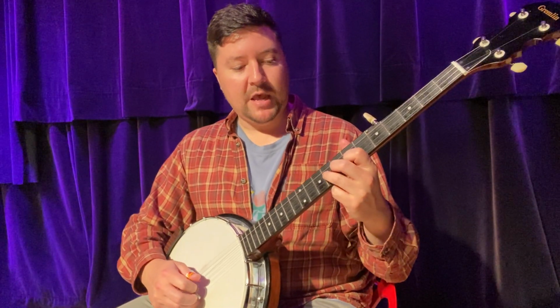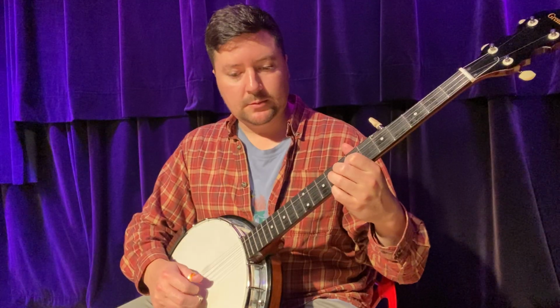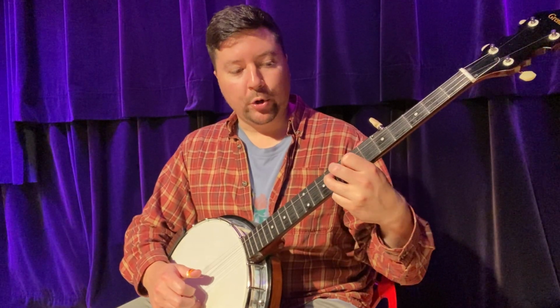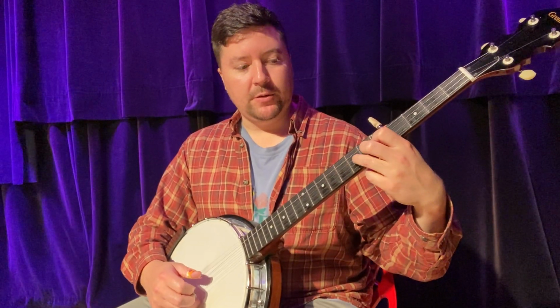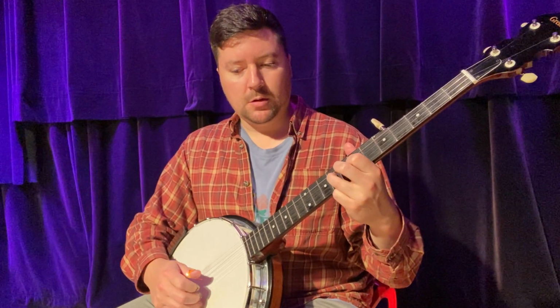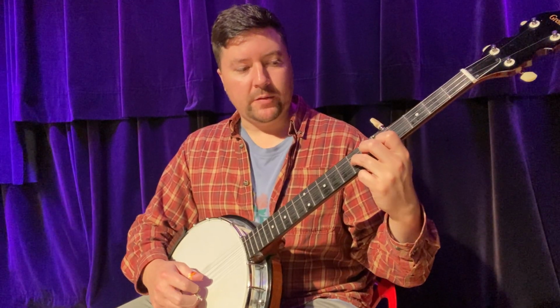And then after this little riff here, we're going to bring this shape down to the 5th and 7th fret and play kind of the same roll. So that's index, thumb, middle.